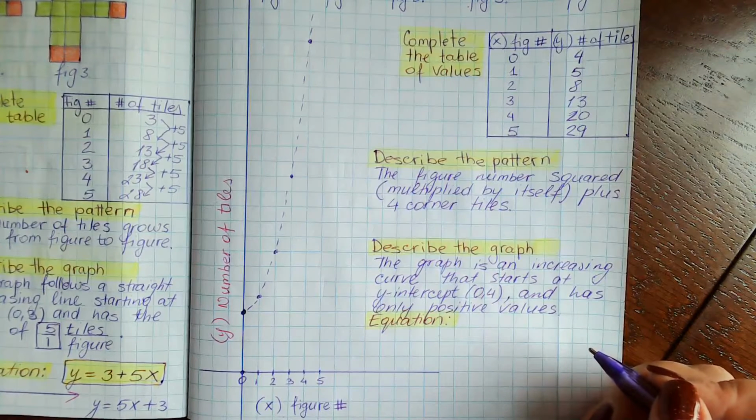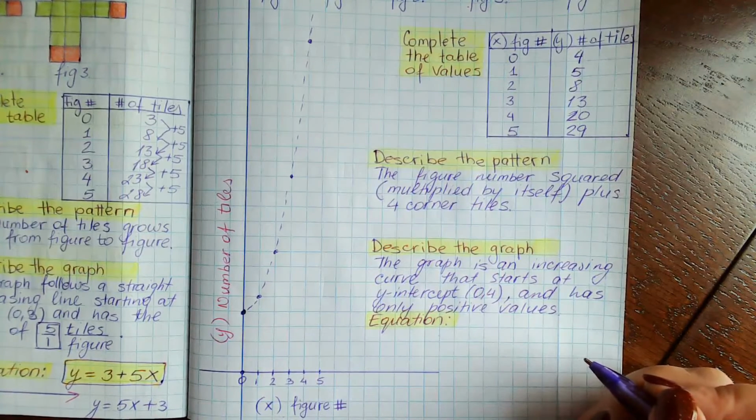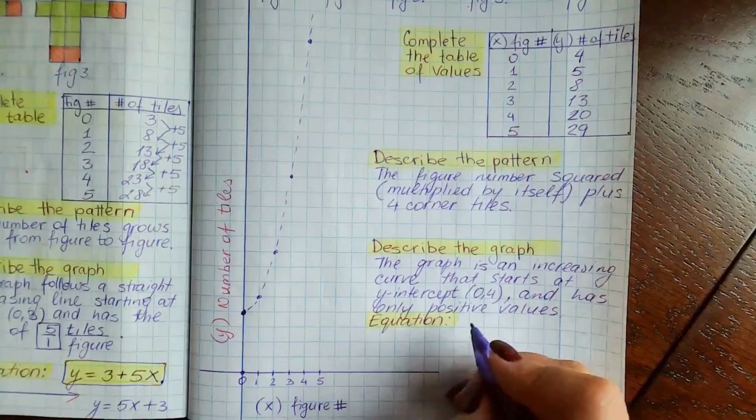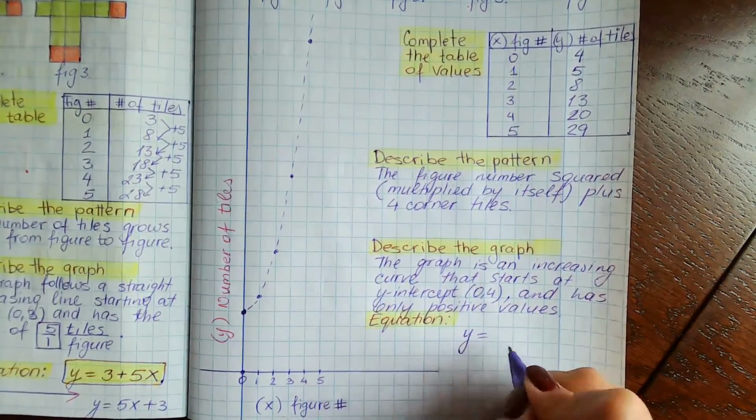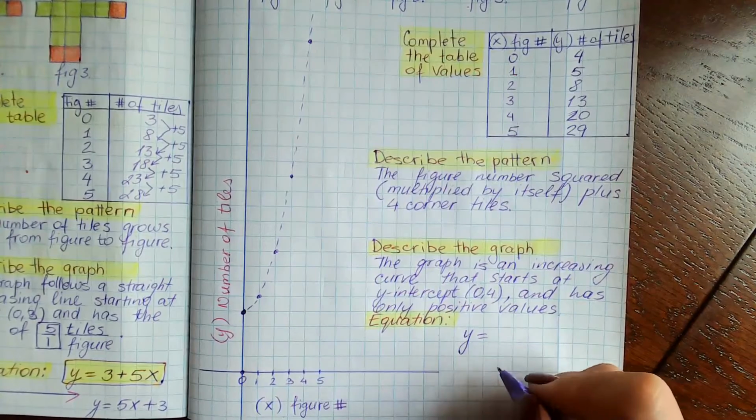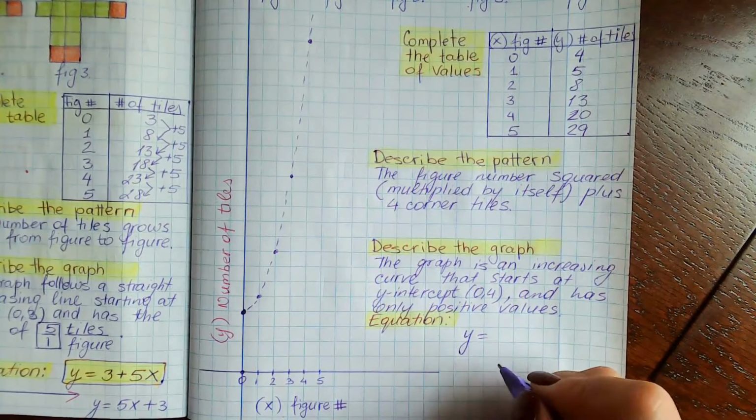For the equation, it is our observation of the rule that worked. For every figure, we multiplied by itself and then added that 4, which was a constant number of tiles. So what I'm going to say is y, for the function, or the y values depend on x, where x is the figure number.